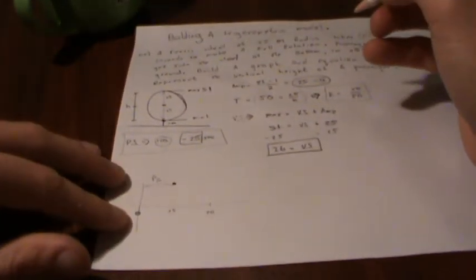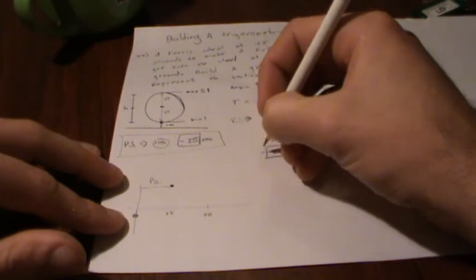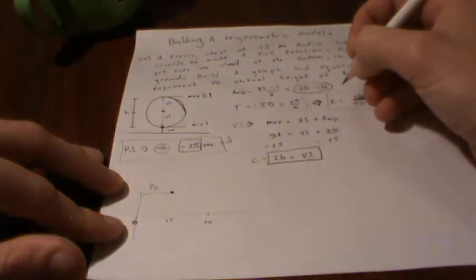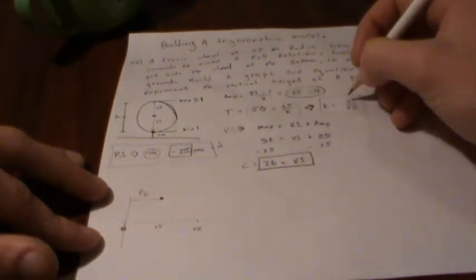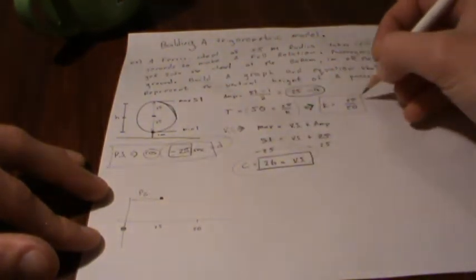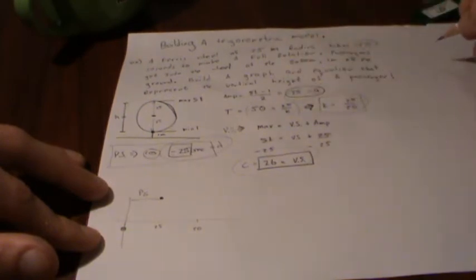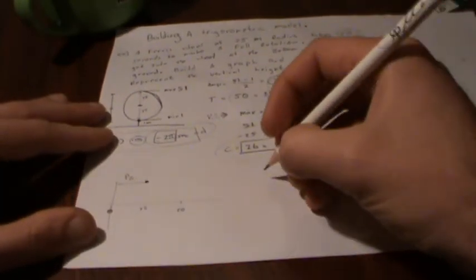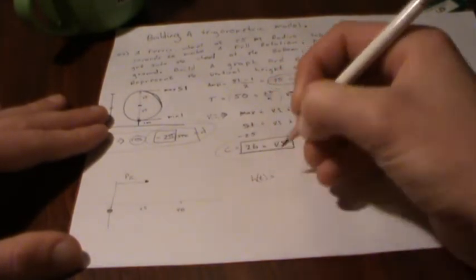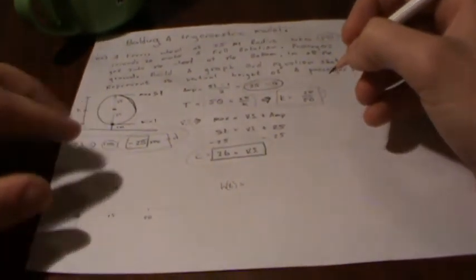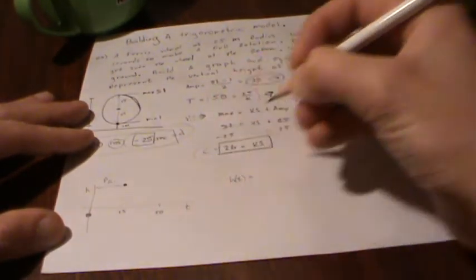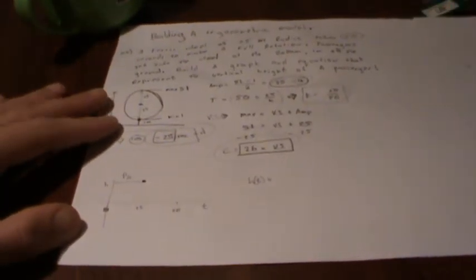Okay, so now I've got all of the information here. The vertical shift, remember, is variable c. The phase shift is variable d. We already figured out the k and the a. So we've got a d, a c, a k, and an a. And so we can make our graph. I'm going to call this h of t instead of f of x, because I'm dealing with height and time axes.